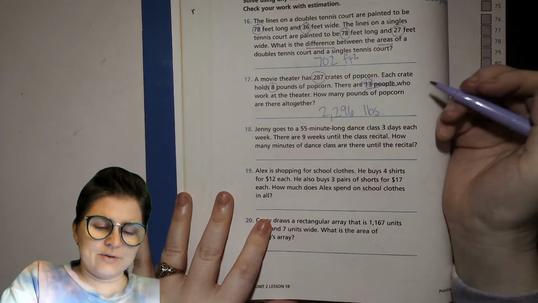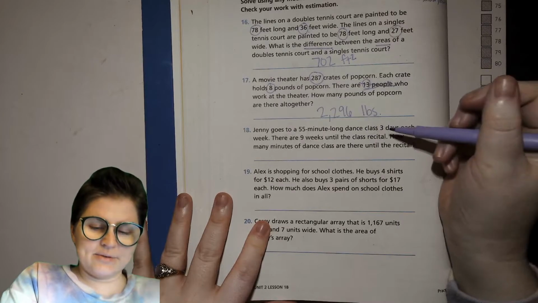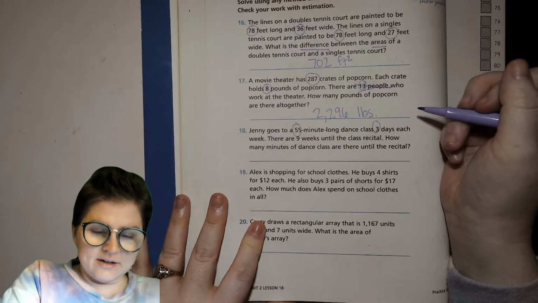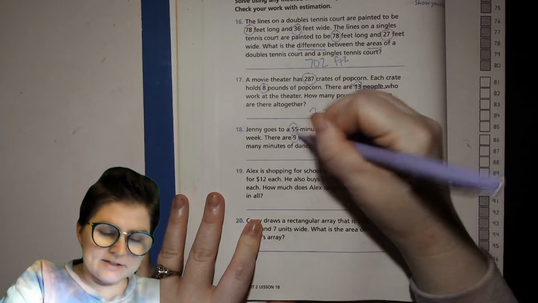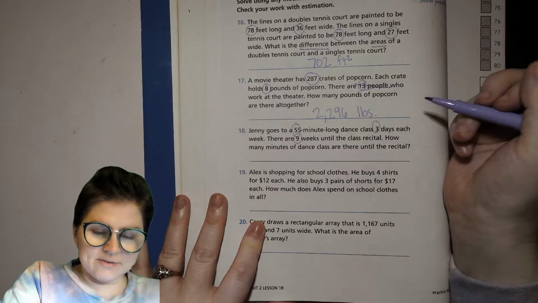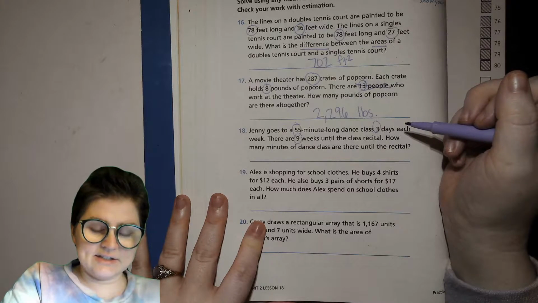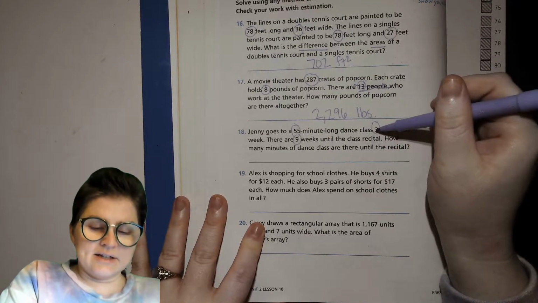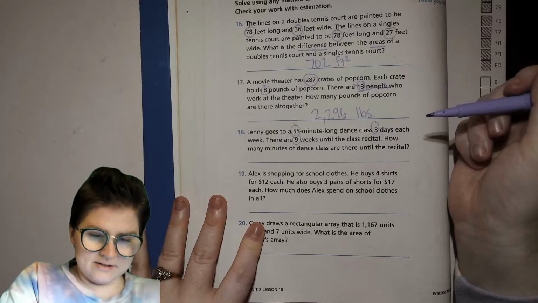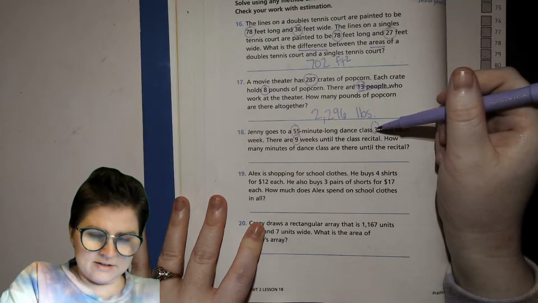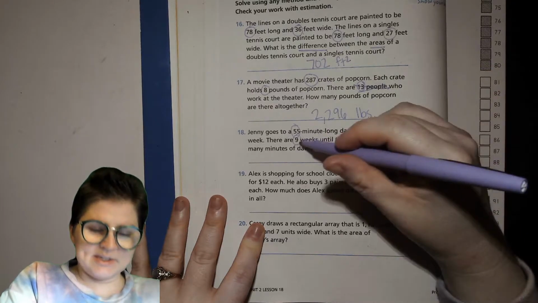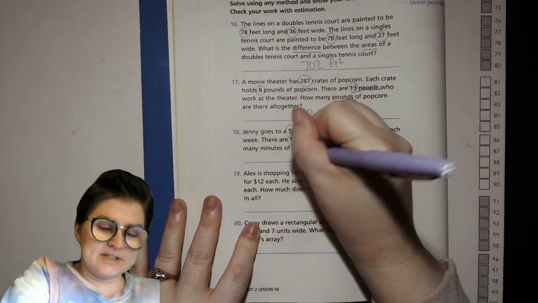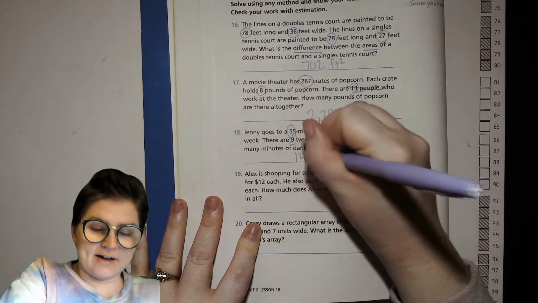Jenny goes on a 55-minute long dance class, 3 days each week. There are 9 weeks until the end of the recital. How many minutes of dance class are there until the recital? So what I would do for this one is let's do 3 times 9, which is 27, and multiply that by 55, and you should get 1,485 minutes.